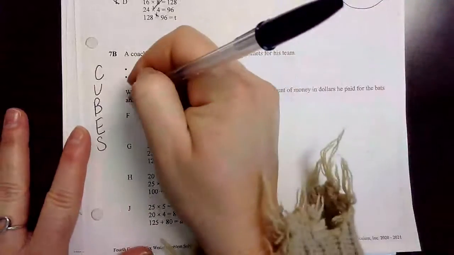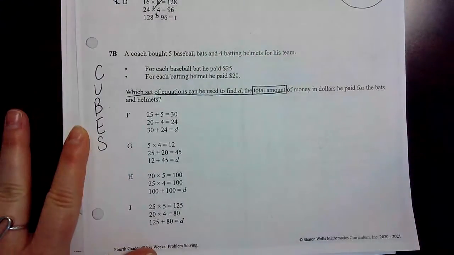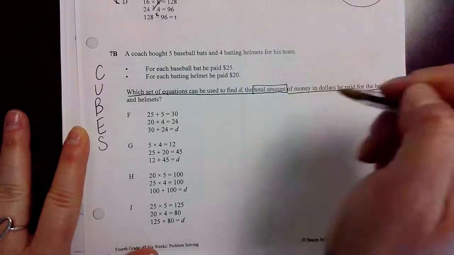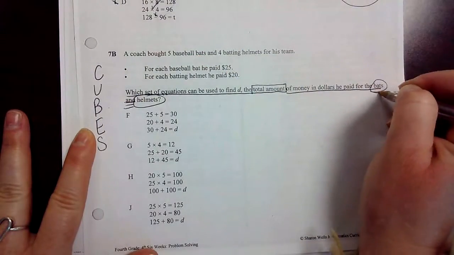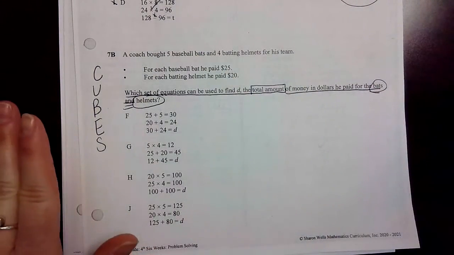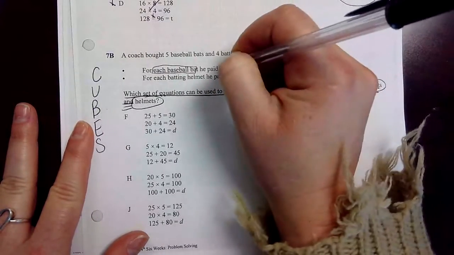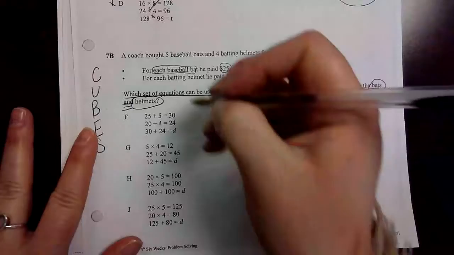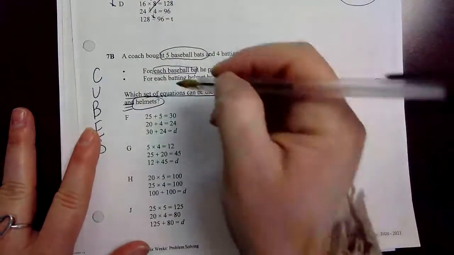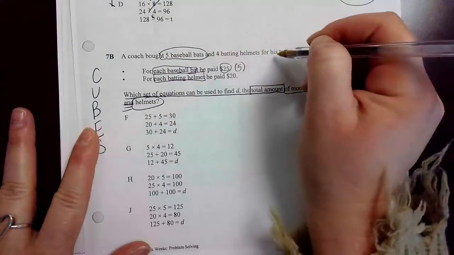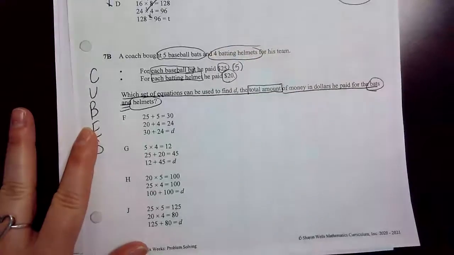All right. Which set of equations can be used to find D, the what? The total amount of money in dollars he paid for the bats and the helmets. We want the bats and helmets, not just the bats or the helmets. All right. I know that for each baseball bat, he paid $25. Well, how many bats did he buy? 5 baseball bats. So he bought 5 of those. For each batting helmet, he spent $20. Well, how many helmets? 4 helmets.